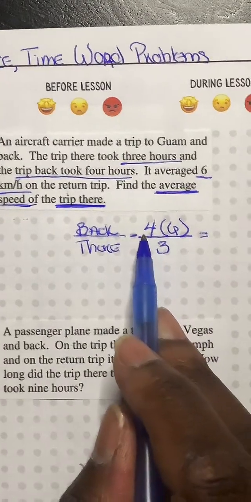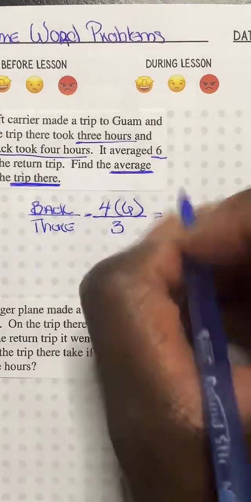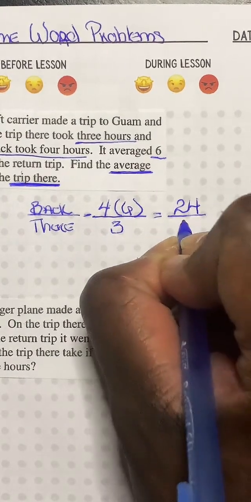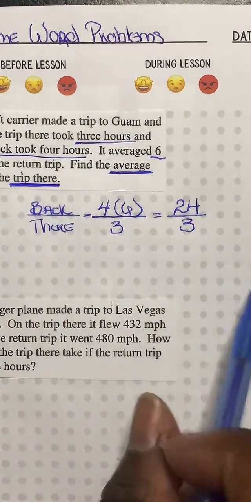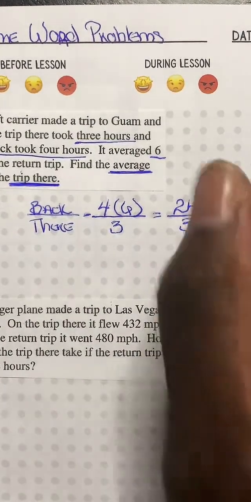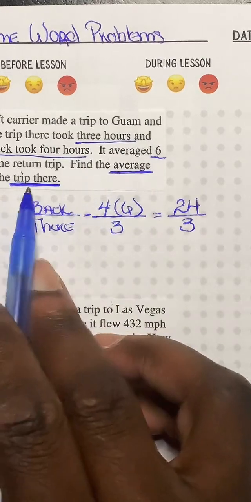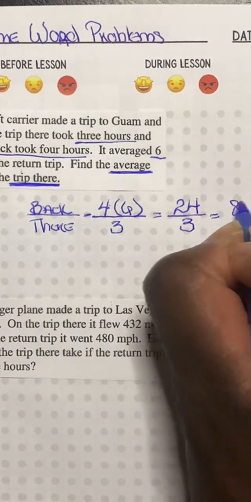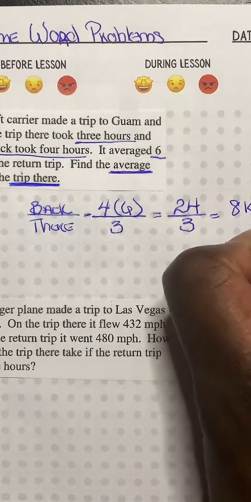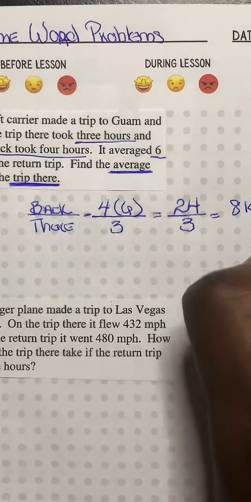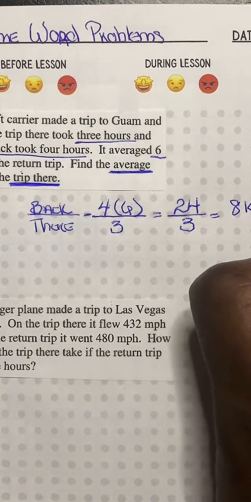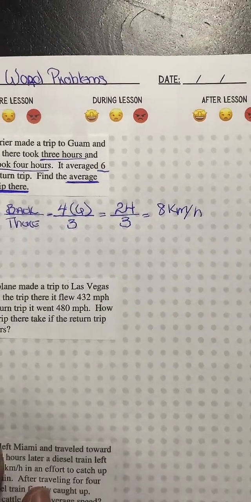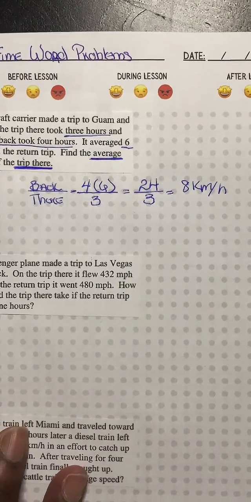So now we got 4 times 6, so we're looking at 24 divided by 3, okay? So if we want to know what was the average speed of the trip there, 24 divided by 3 will give me 8. So it was 8 kilometers per hour, okay? Definitely have to put that in there as well. Let me shrink that down a little bit so we can fit everything there.